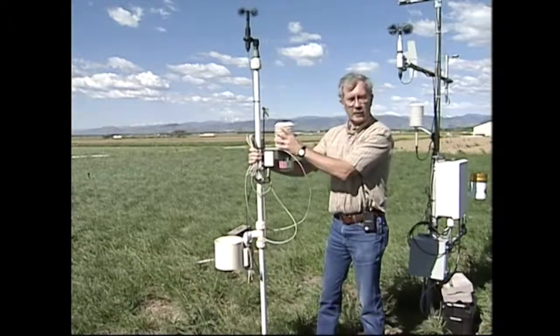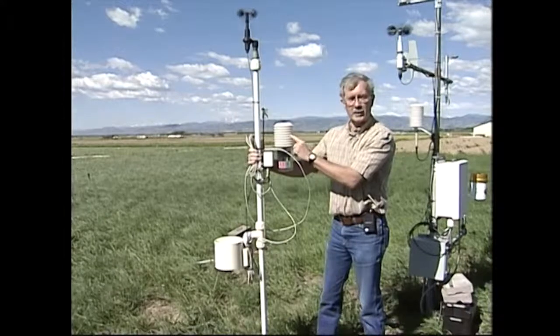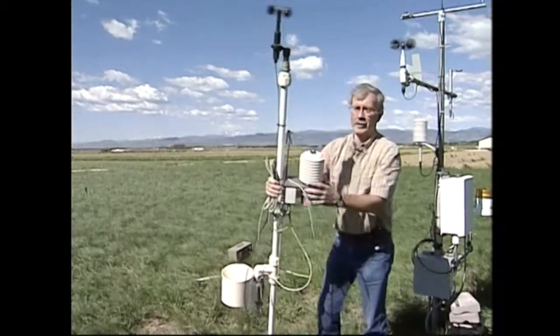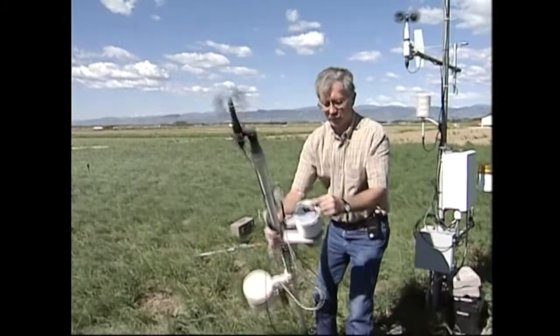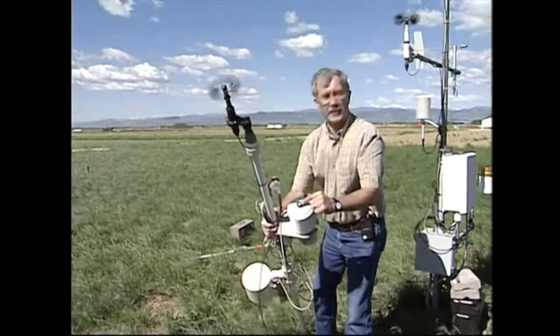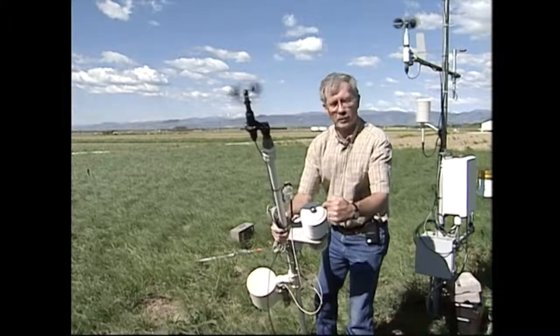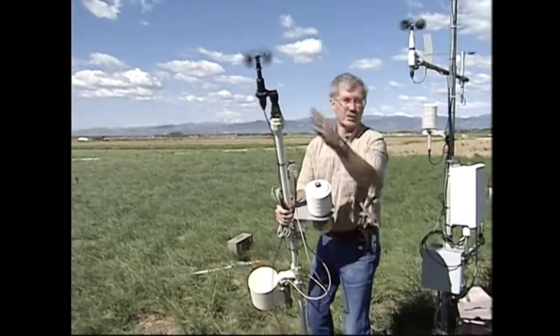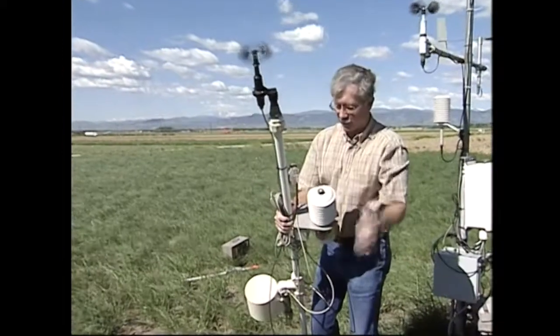And here we have our gill shield, which contains an instrument that will record air temperature and relative humidity. Here's a pyranometer located on top. You can see the little black dot here with this little plastic button. This will measure solar radiation. Of course, we're getting wind speed as shown up here. Some units can also have a vane on it to get wind direction.